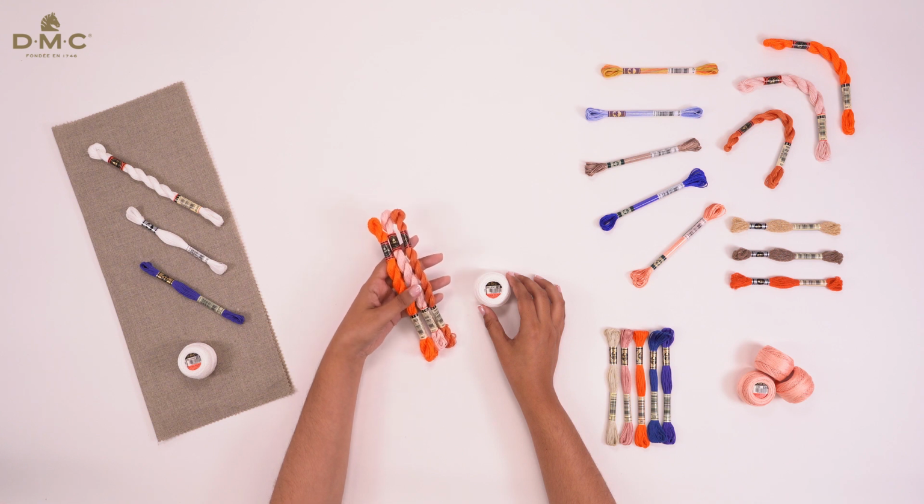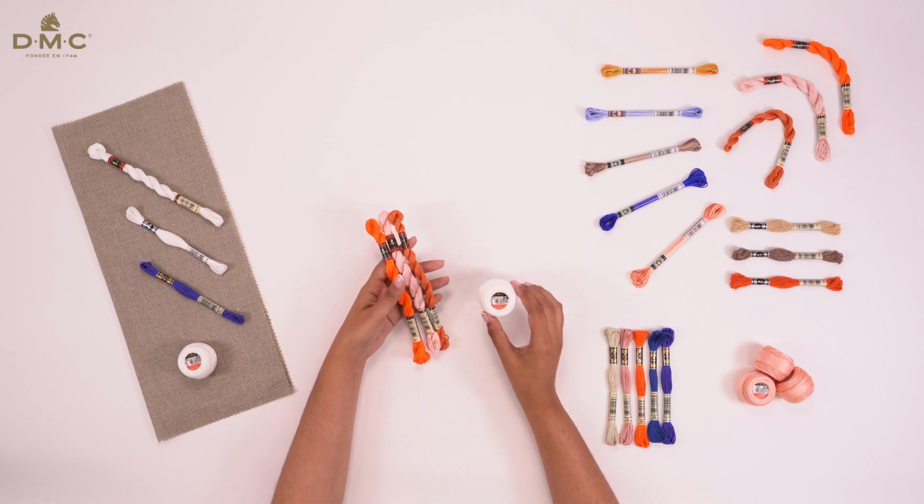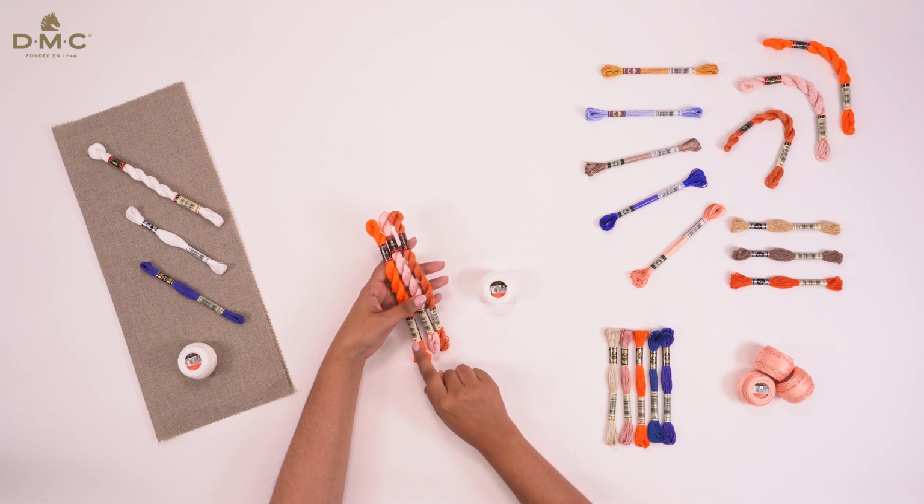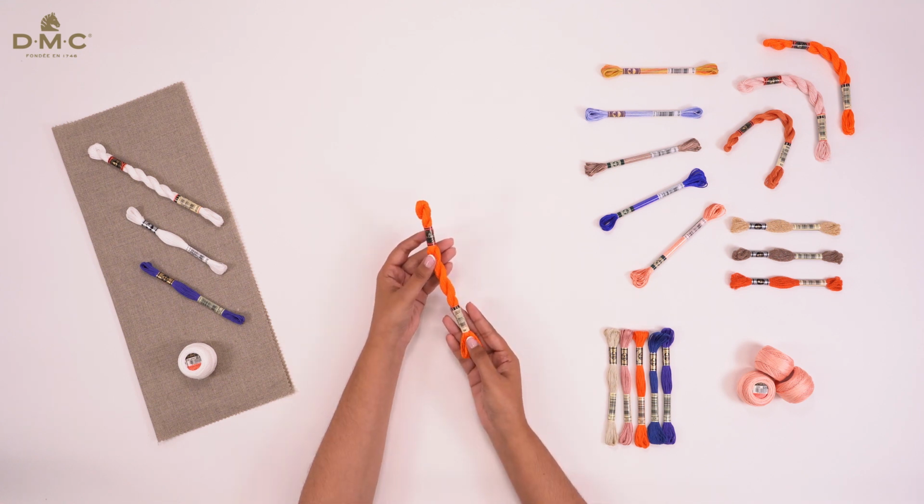Again, the skein and balls have the colour codes marked on them, so you can always buy exactly the same colour again if you need more. The labels also show the thickness and size of the thread. If you've not used a twisted skein before, let me show you how to use them.